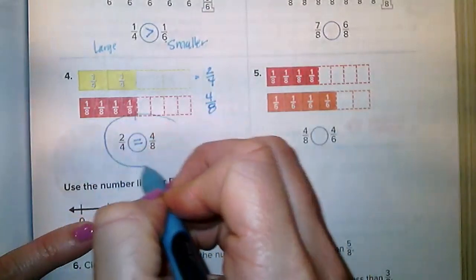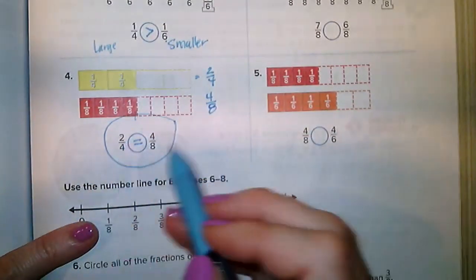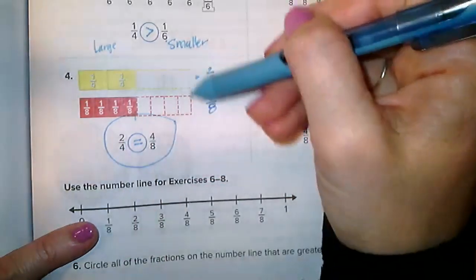Now I want you to look at this fraction. What do you notice about 2/4 and 4/8? What do they have in common? Look at the image.